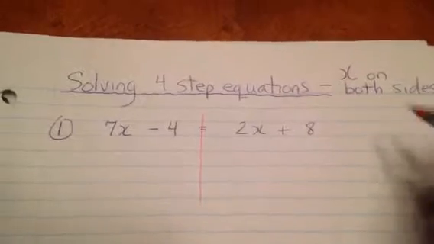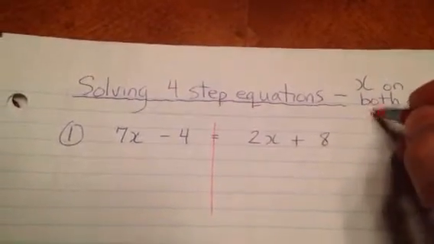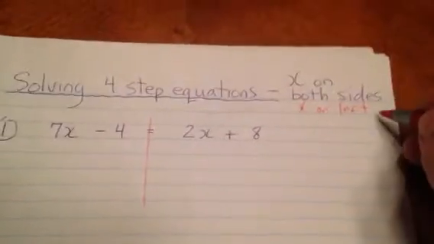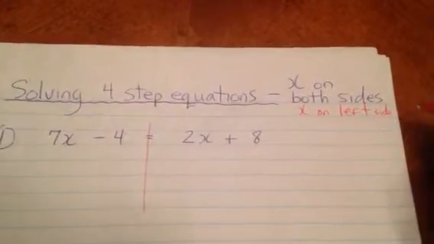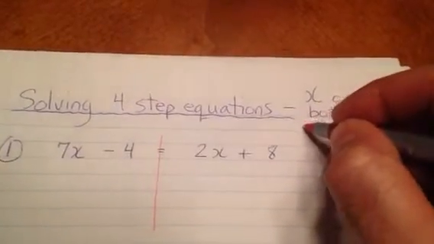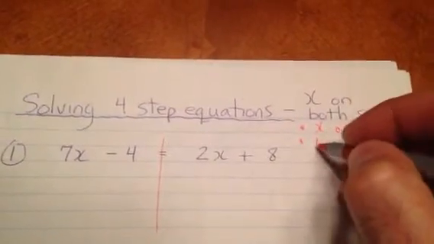It's very simple. What you want to do is you want to get x on one side. And I always just tell students, put x on the left side. Get all your x's on the left side and get your numbers on the right side.